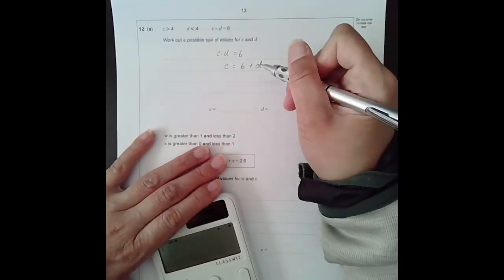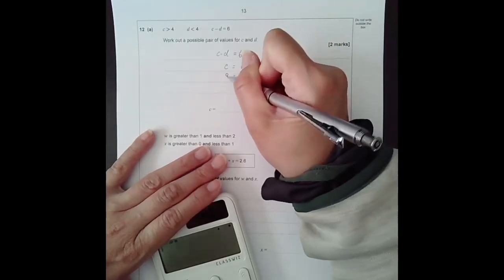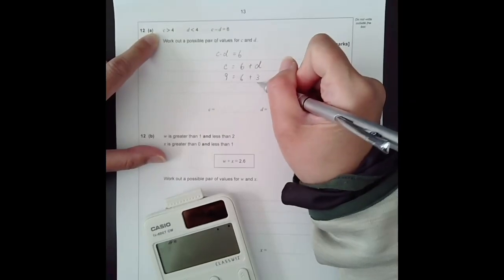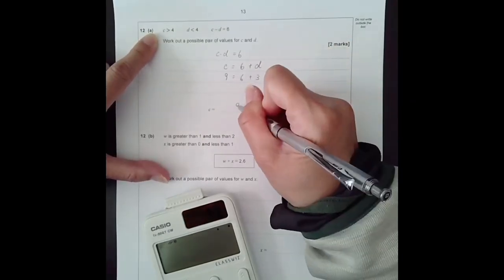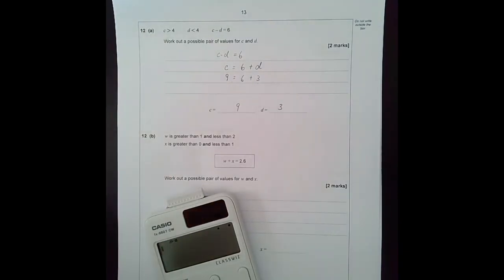So I was thinking like, 3 plus 6 equals 9. So 9 is bigger than 4, and D is 3. Would that work? Yeah, it works. All right, this is my answer. But there's more than one answer.